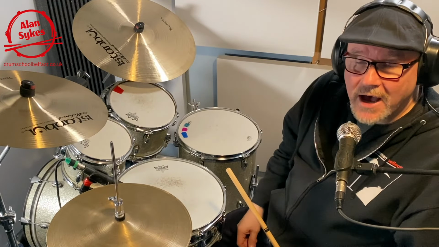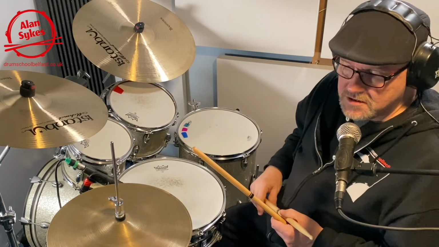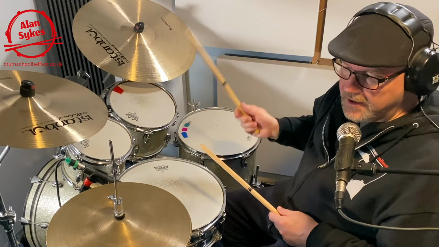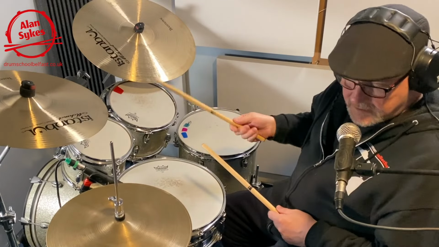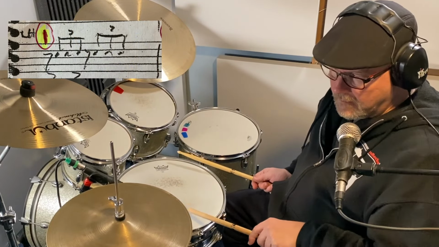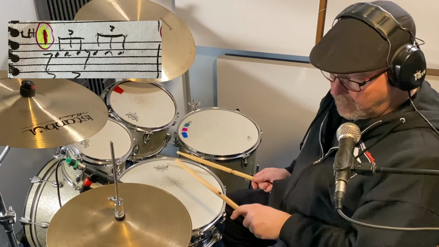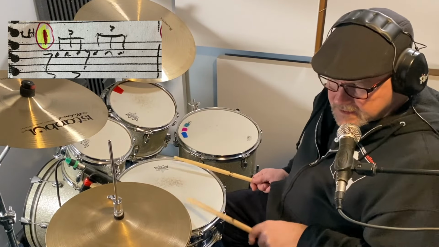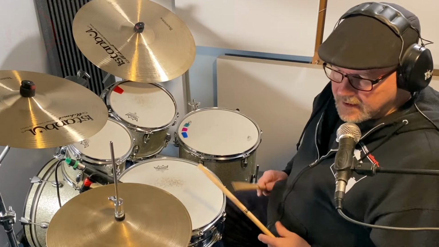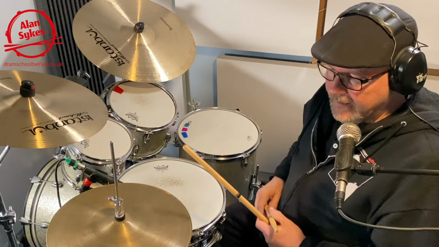And the snare drum patterns that we're going to play, there are 4 of those. The first one, I'll just keep time on the hats. Here we go. And we're accenting the 2 and the 4 there.